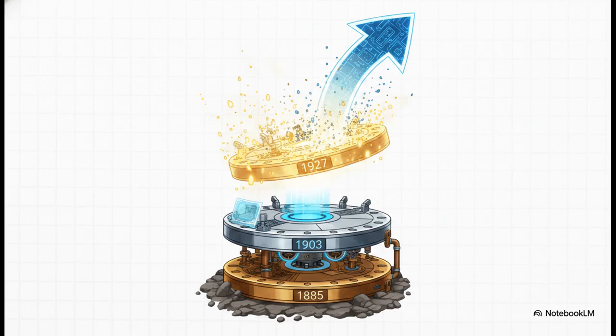Now, here's the beautiful part. To get home, the traveler doesn't need to remember a single thing. The machine just follows that one simple rule. It pops the top item off the stack. So, poof, he's back from 1927. Then it pops the next one, and he's back from 1885. And finally, the last one, 1903. See? No searching around, no getting confused, just pure, simple, last in, first out.